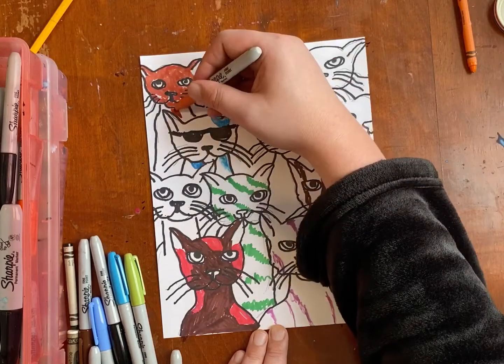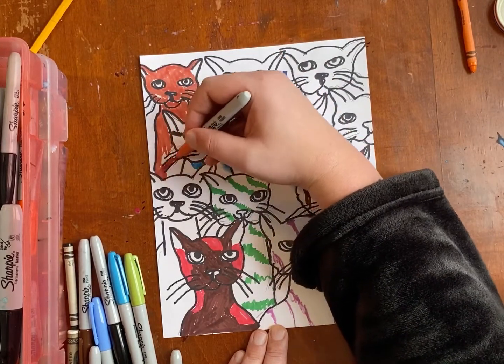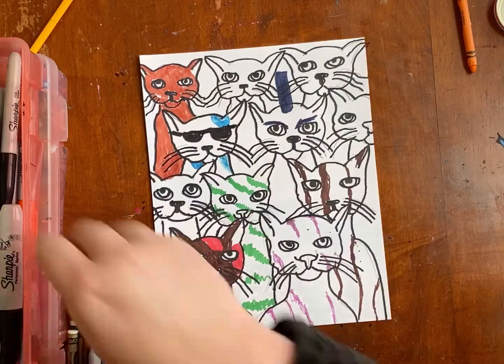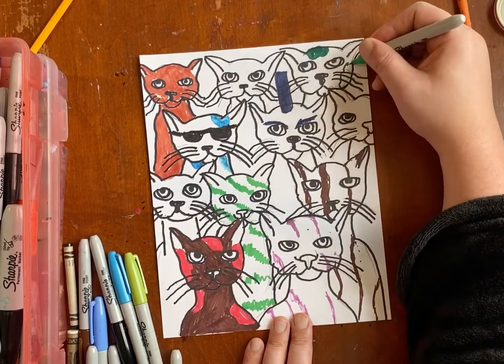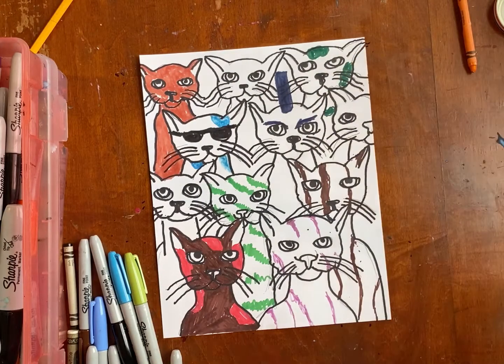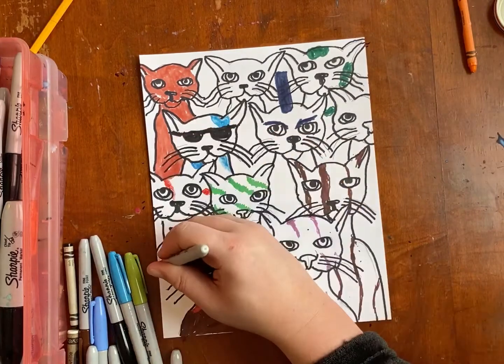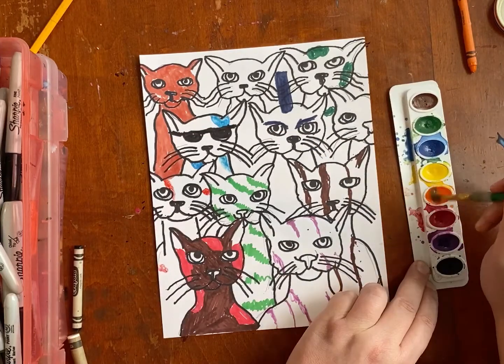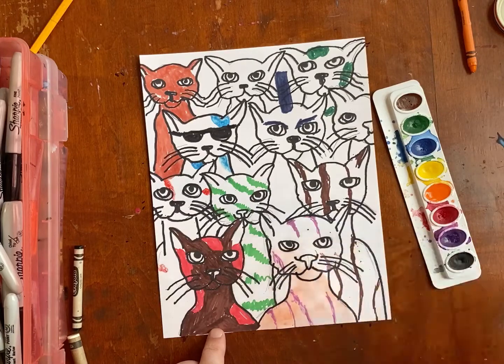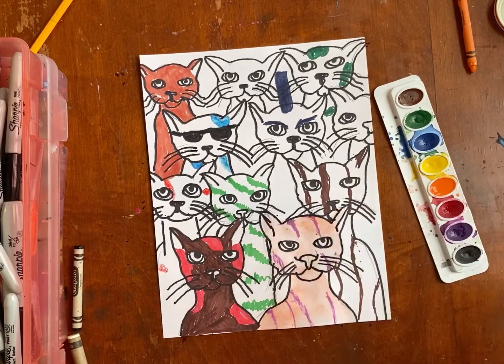So you can give your cats different personalities, whatever you want to put on them. You want to give them clothes, you want to give them eye patches. I don't care. You could get creative with it. Make each of yours a little bit different. Keep going till you have the whole thing colored.